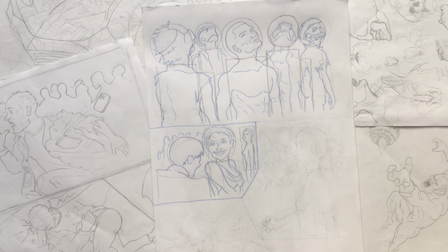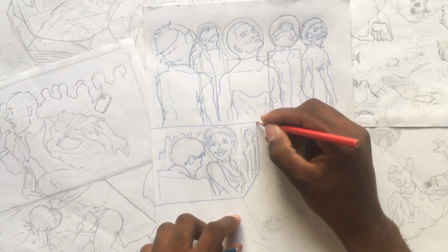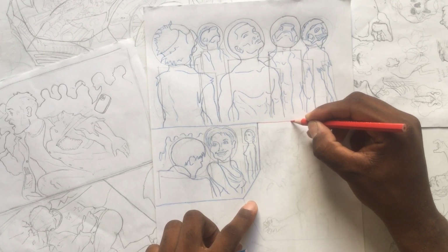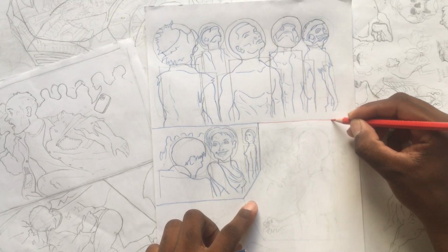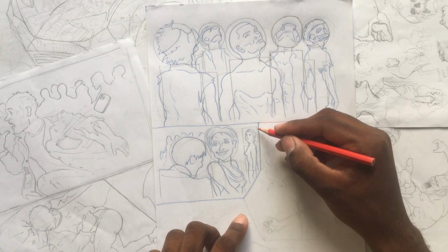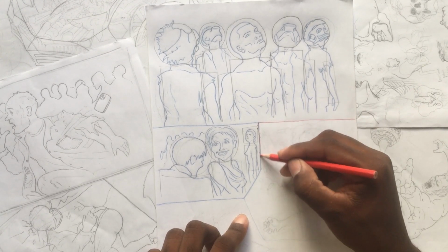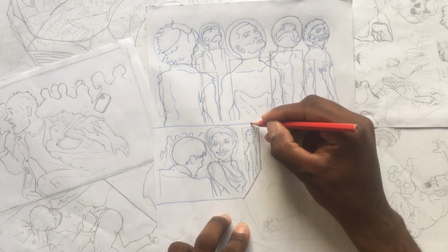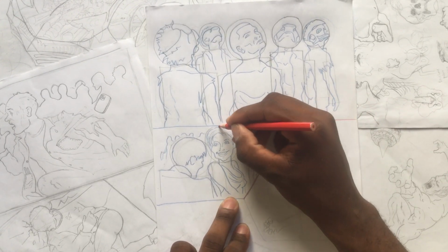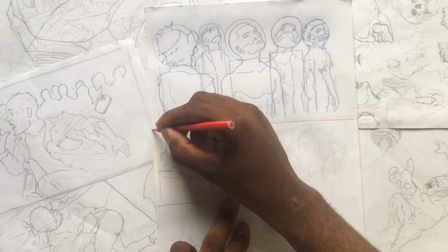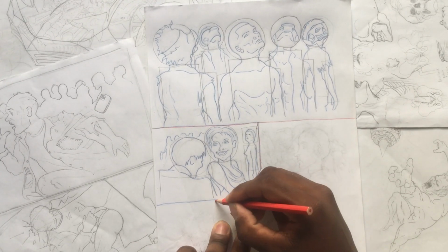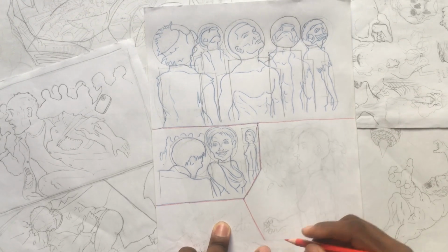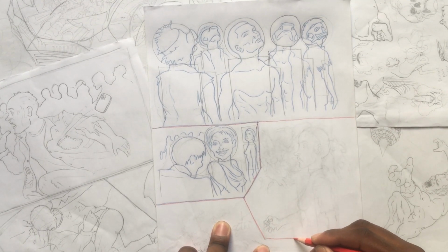Use this for the palm. Just make the palm different.